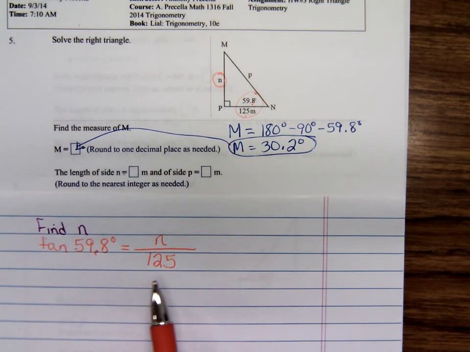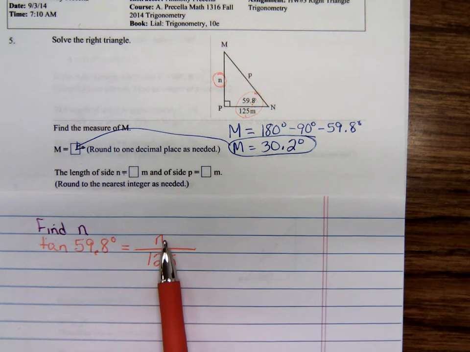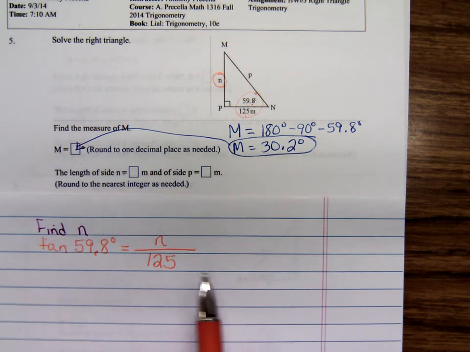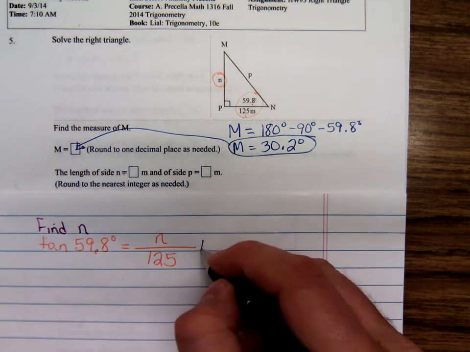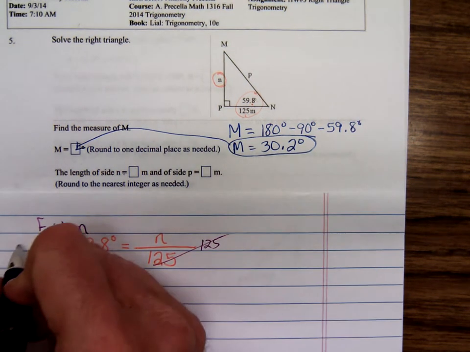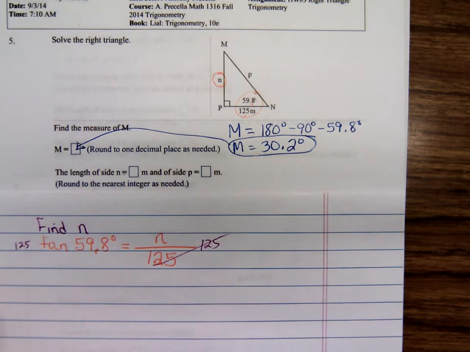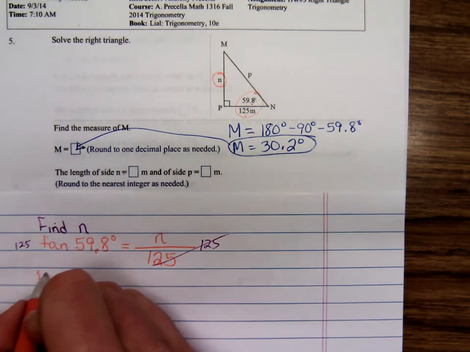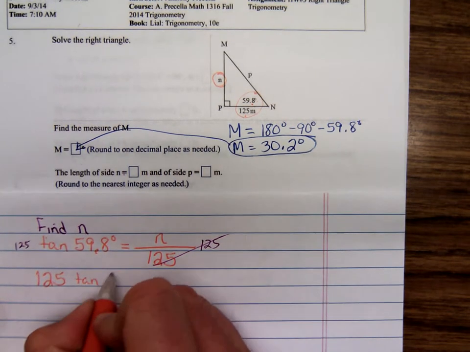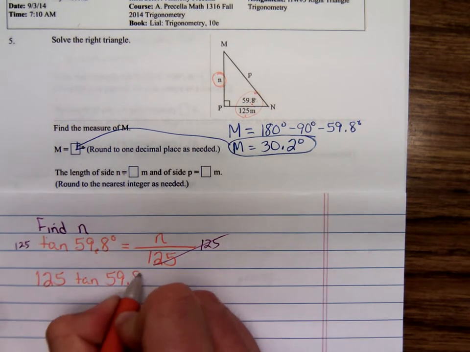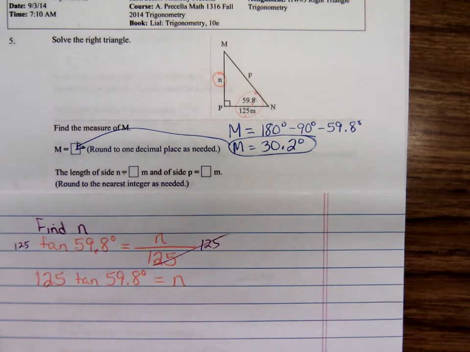Now we need to solve this for n by multiplying both sides by 125. We're going to have to use a calculator to get the answer in a minute. We have 125 tangent 59.8 degrees equals n.